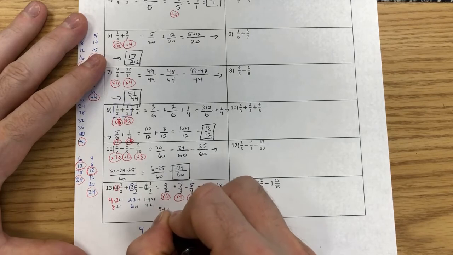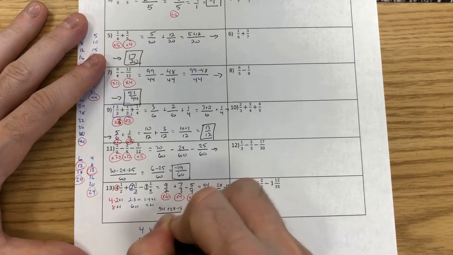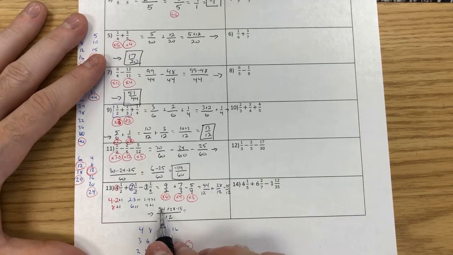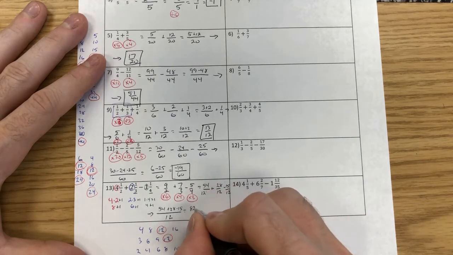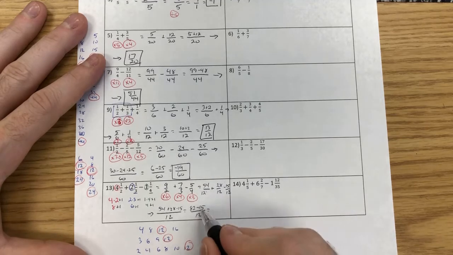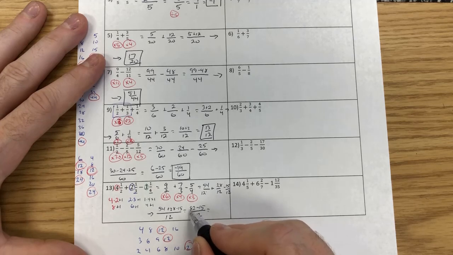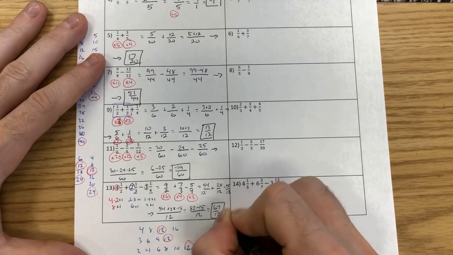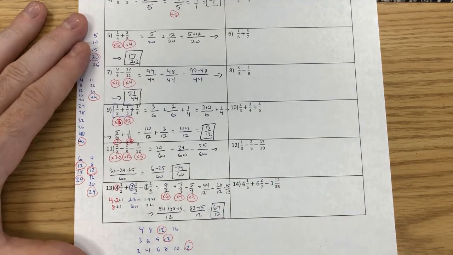So I have 54 plus 28 minus 15 all over 12. 54 and 28 is going to give me 82, 82 minus 15 all over 12, which 82 minus 15 is going to give me, let's see, that's 67. That doesn't reduce, so I know I'm done. And there we go.